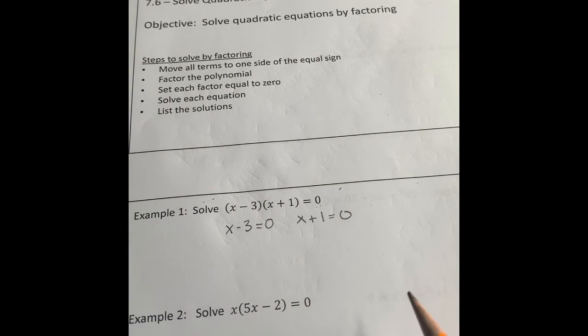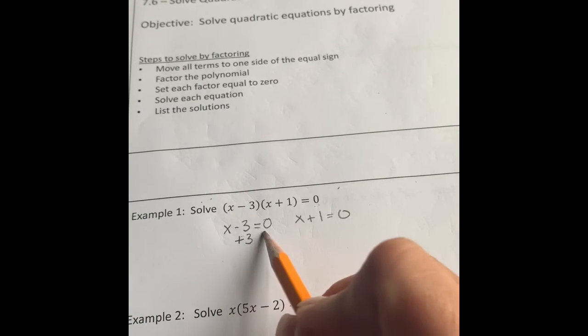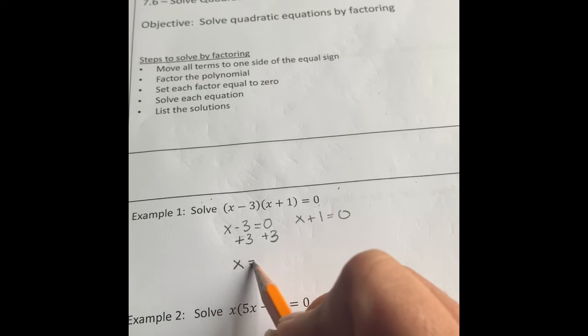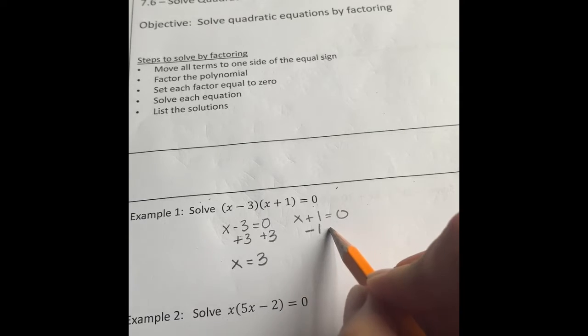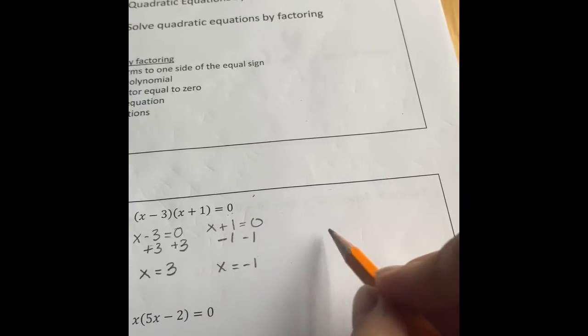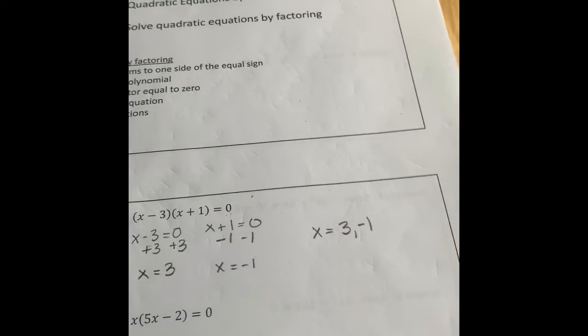Now they're very simple linear equations, so we're just going to solve each linear equation. So the first step here is to add 3 to the other side, so we get x equals 3. On this one, all we have to do is subtract 1, so x equals -1. So our solutions are 3 and -1.